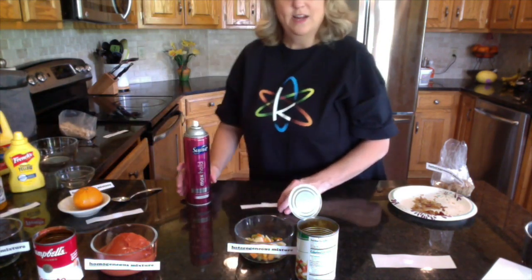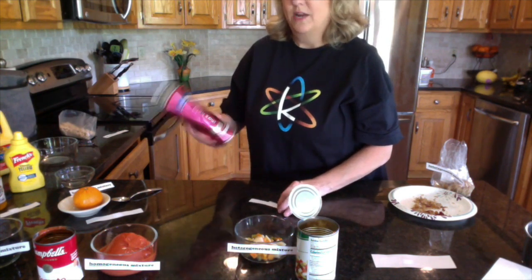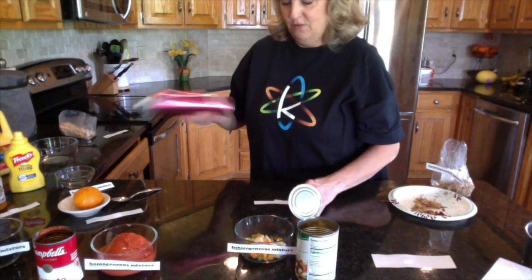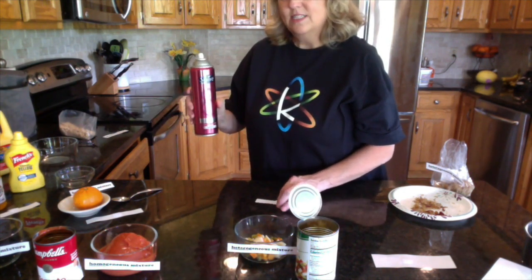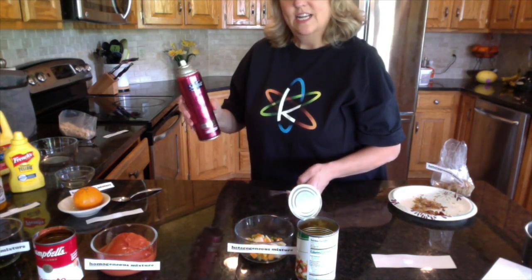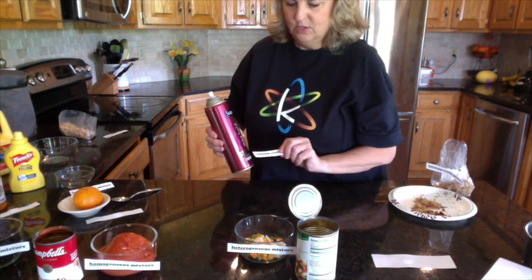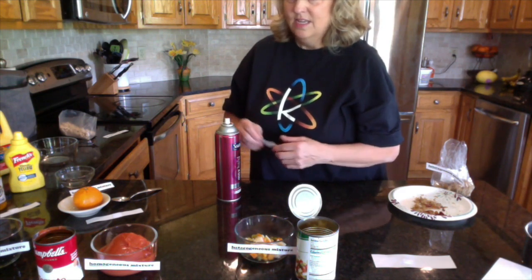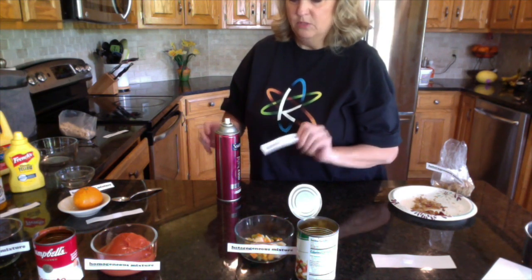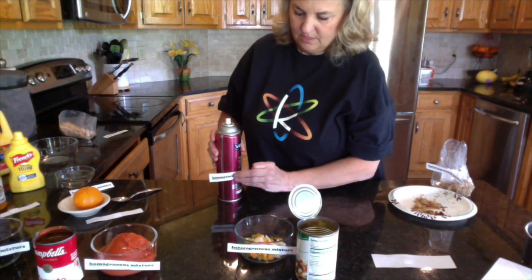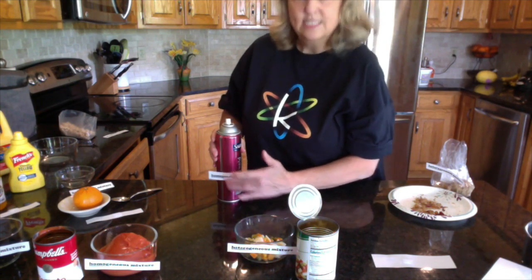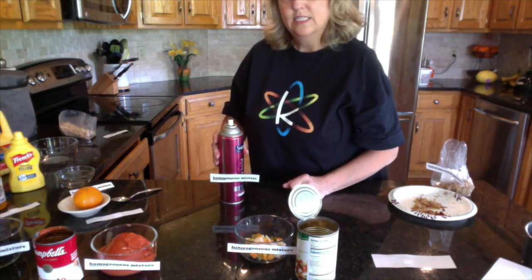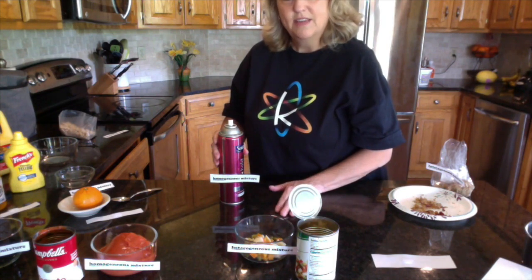What about hairspray? I wouldn't recommend spraying this inside the house, but if you can borrow your mom's hairspray and go outside and spray it, you're going to see that it all looks the same. So if it's the same, it would be homogeneous. And of course, we can look at the ingredients and see that it's made up of many different things, but it all looks the same when it comes out of the can.